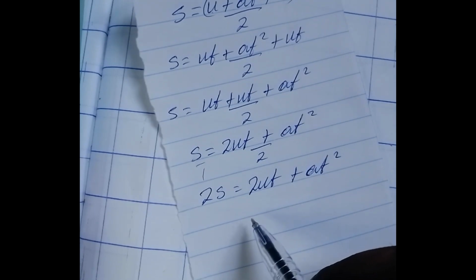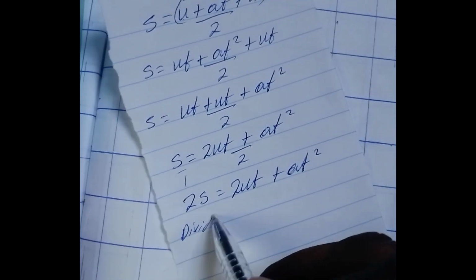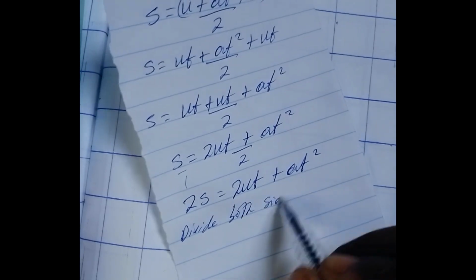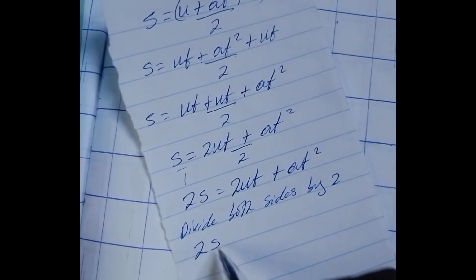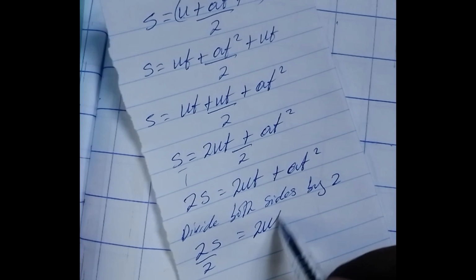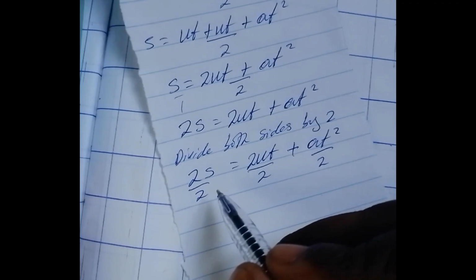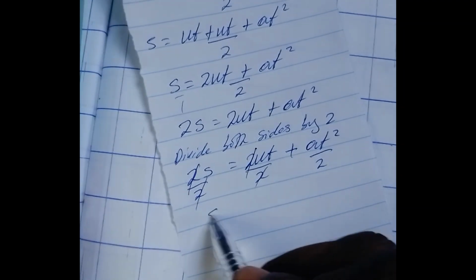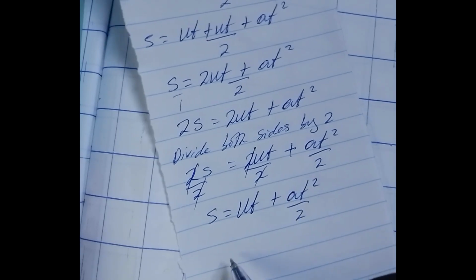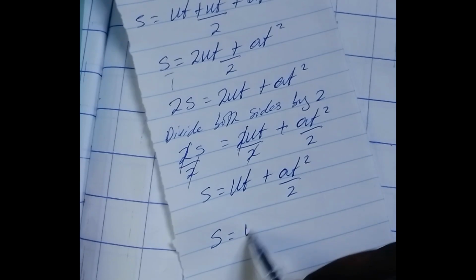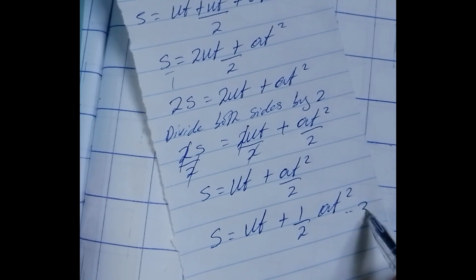Now to get rid of this 2 here, all I need to do is to divide both sides by 2, or I divide through by 2. So I have 2s divided by 2 equals 2ut divided by 2 plus at square divided by 2. Now 2 will cancel out 2 here. So we have s equals ut plus at square divided by 2. And I can rewrite this as s equals ut plus 1 over 2 at square. This is my equation 3.